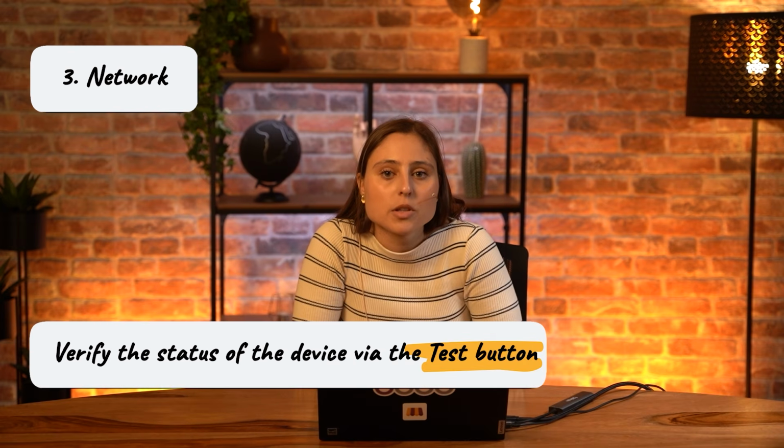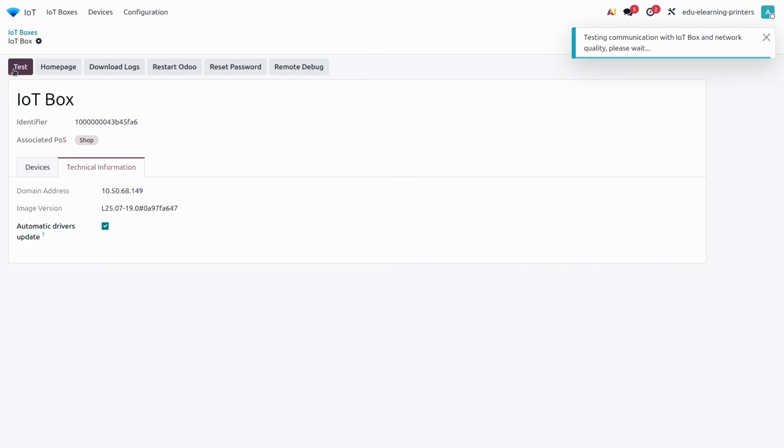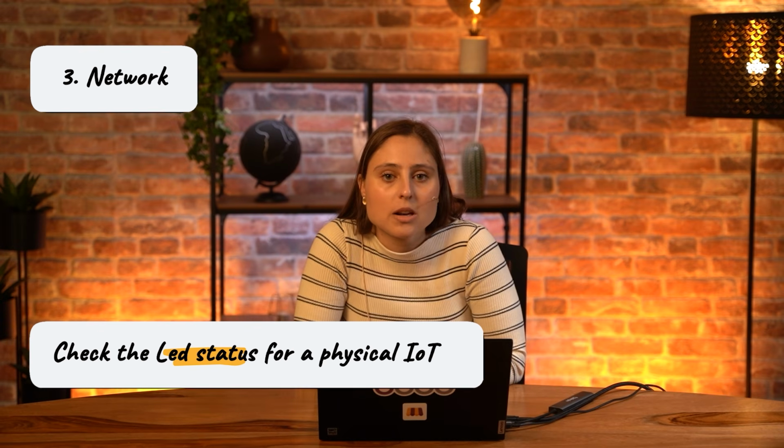Verify the status of the device by selecting the Test button within the Odoo IoT application. If you're using a physical IoT, check the LED indicators on the Raspberry Pi. Refer to the configuration part for more info.